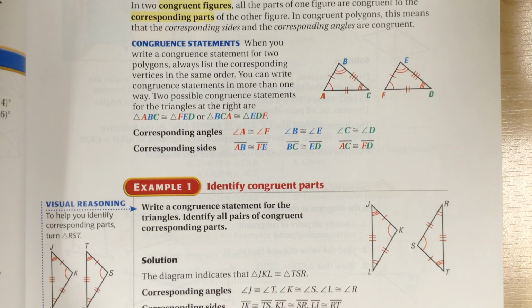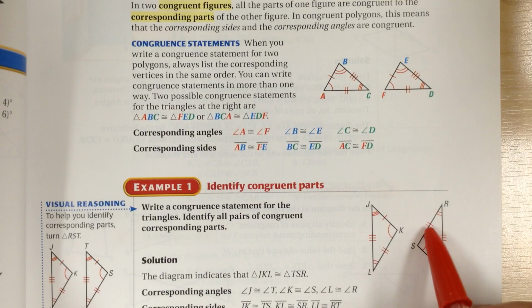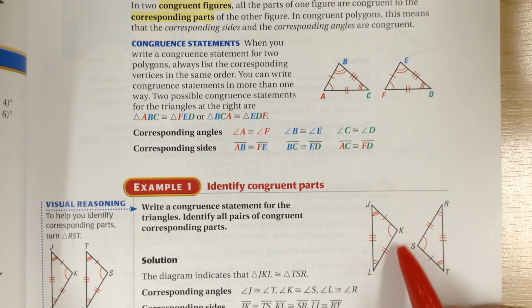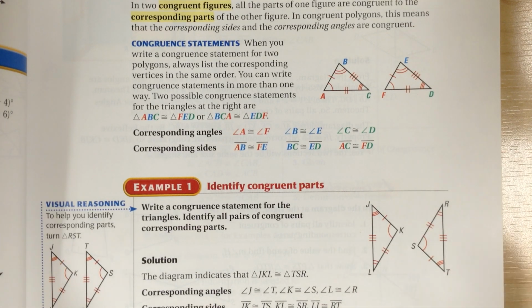Now next you go KL. So KL is a 2 hash mark, so you have to match with this side. But again, watch the order. KL goes from 1 arc to 2 arcs. So you want to go from 1 arc to 2 arcs, so it would be SR. Okay, so again, you have to watch how you match things up. Everything has to match correctly.